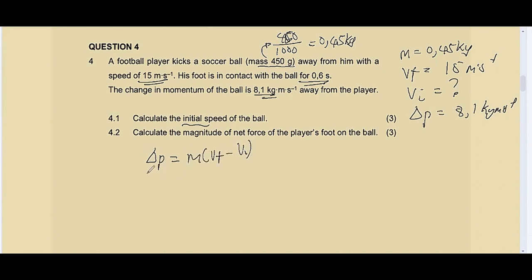What is our change in P? That's 8.1. What is our mass? It's 0.45. And then our final velocity, that's 15. Then initial velocity, that's what we are looking for. Now, what you want to do here is first divide out with the mass, 0.45.